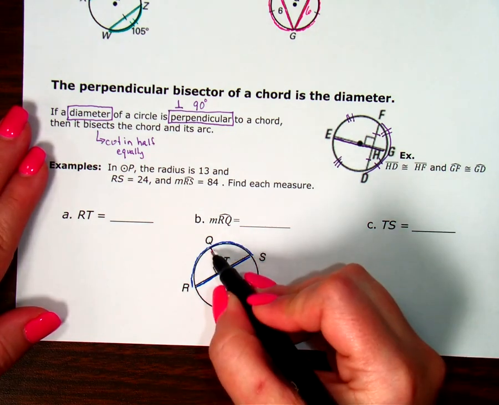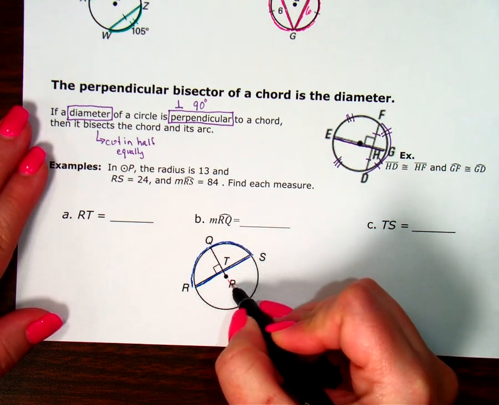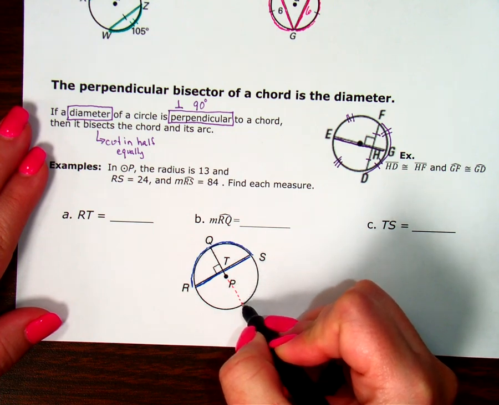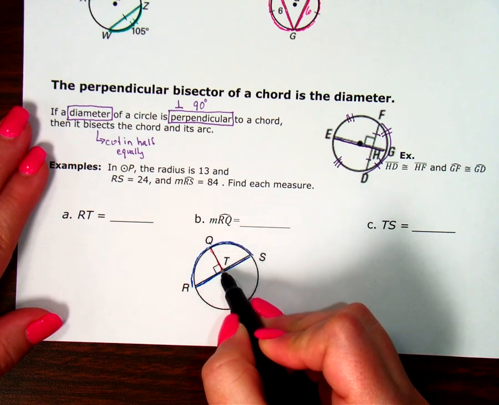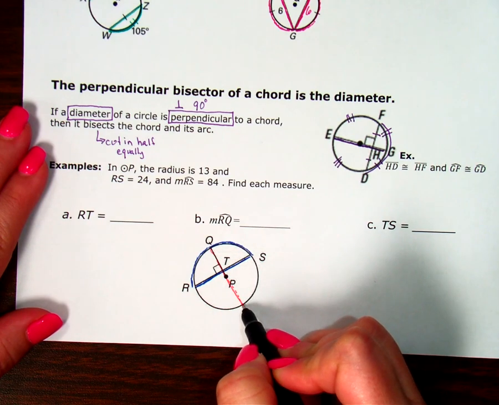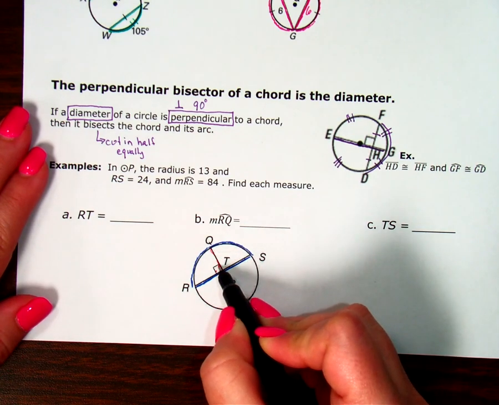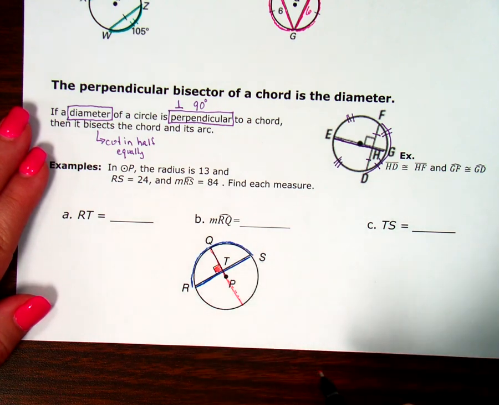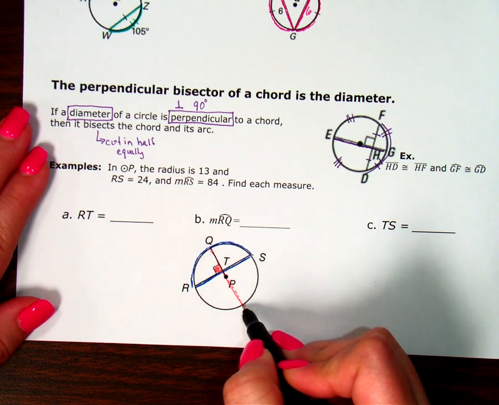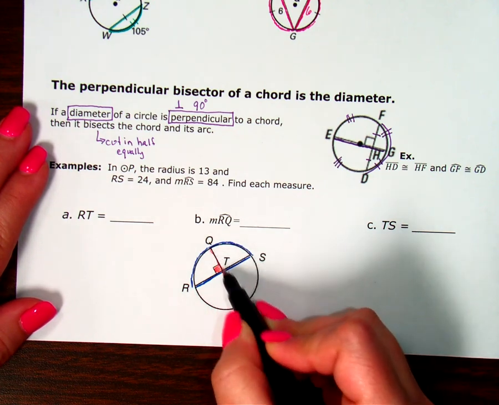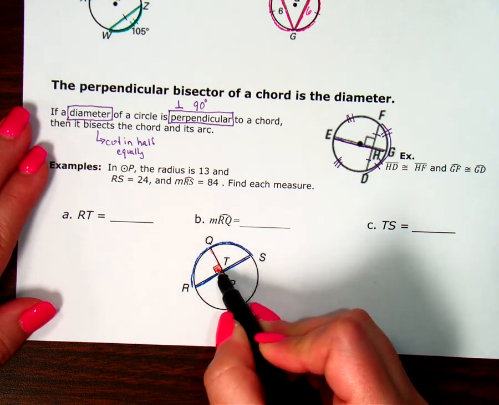But I do know that the radius is part of a diameter. So if I extend that out, I would have a diameter that is perpendicular to a chord, and that I'm allowed to do.